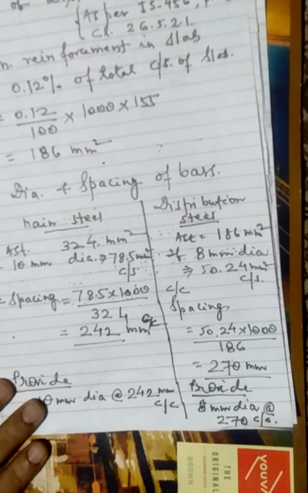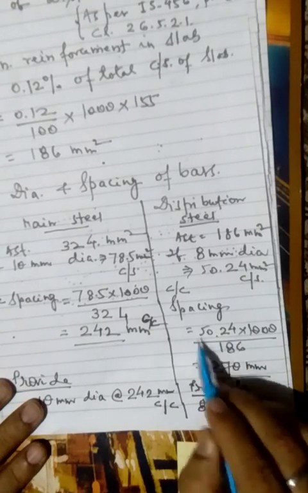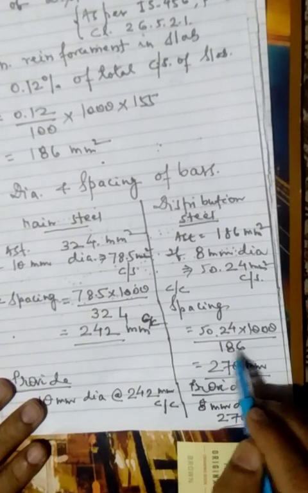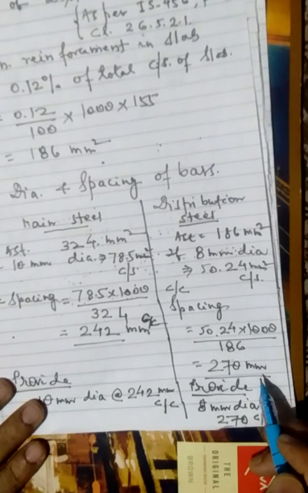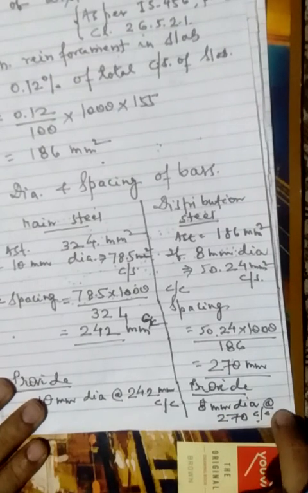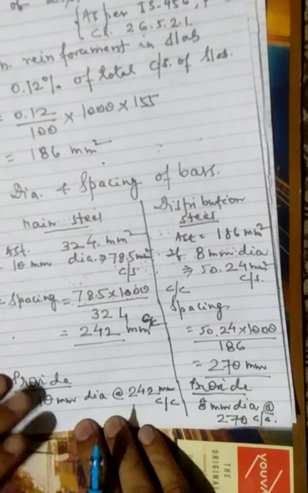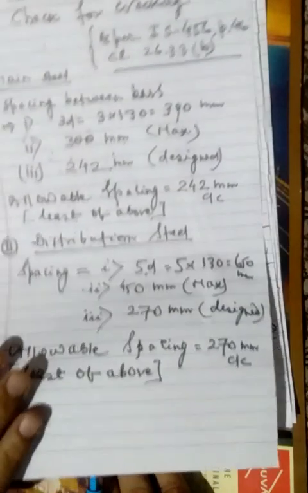So the center to center spacing of distribution steel in this case would be 50.24 multiplied by 1000 divided by 186. So this is 270 mm center to center. So we can provide the distribution bar as 8 mm diameter bar at the rate of 270 center to center. So this way we have got the area of main steel and the distribution steel.